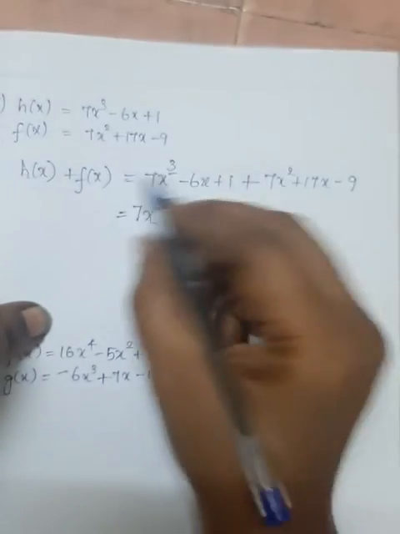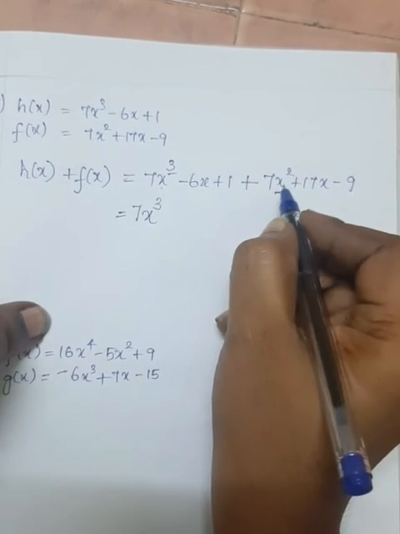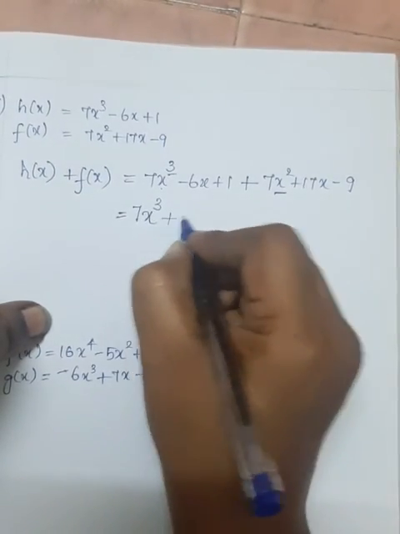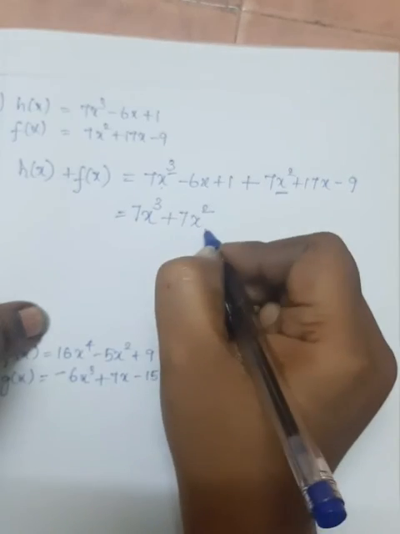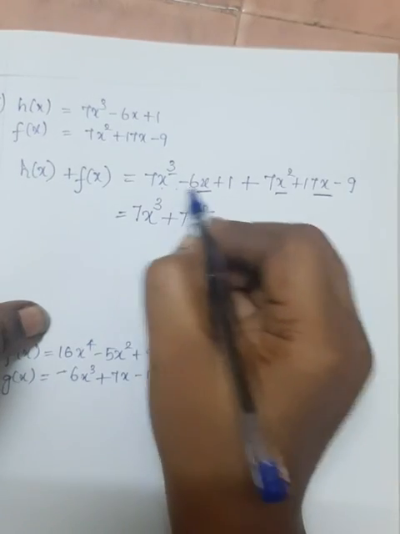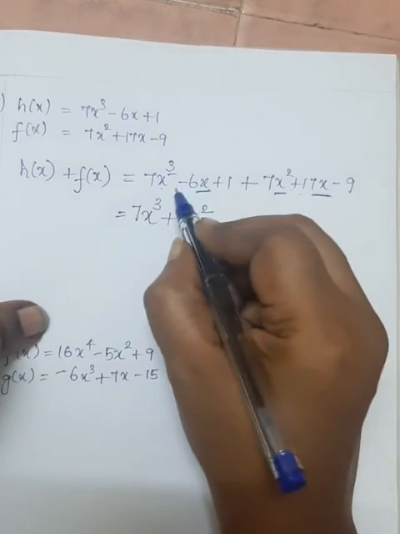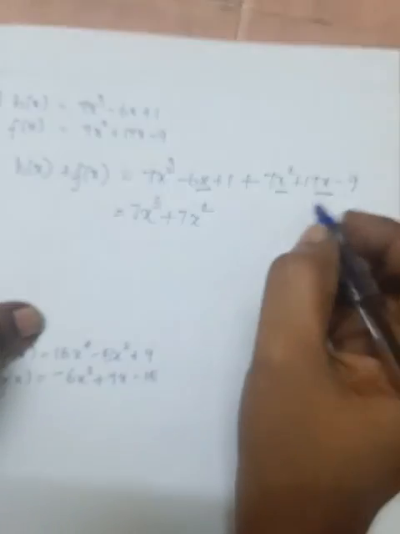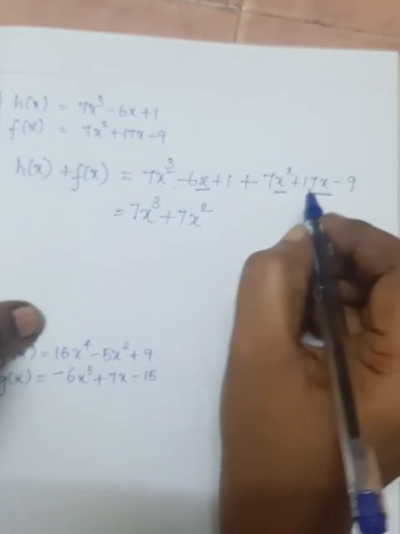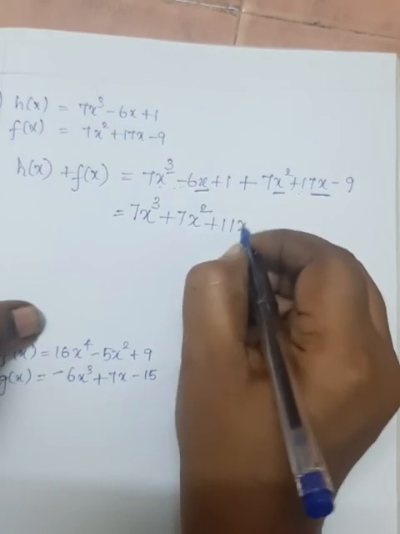Next, after x cube, the next lowest is x square. X square I have here. Do we have any other x square term? No. So take this and write plus 7x square. Next lowest is the x term. We have two x terms now. Minus 6x plus 17x. Different sign. Different sign means subtract and put the greater number's sign. Subtract this, 17 minus 6 is 11. The greater number is 17. That sign is plus. So plus 11x.